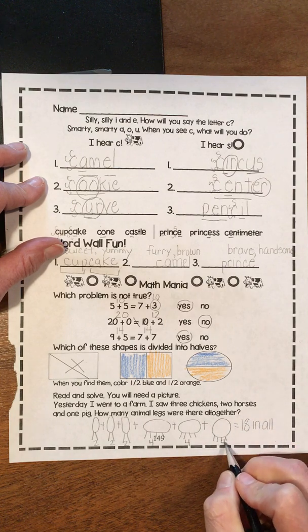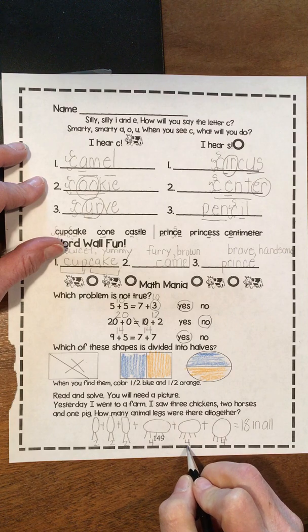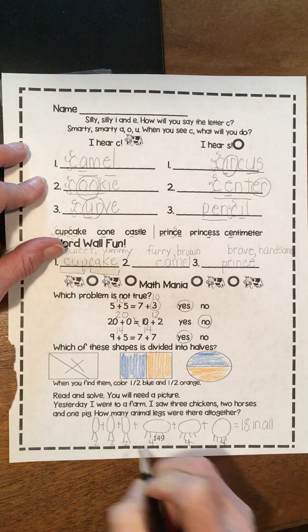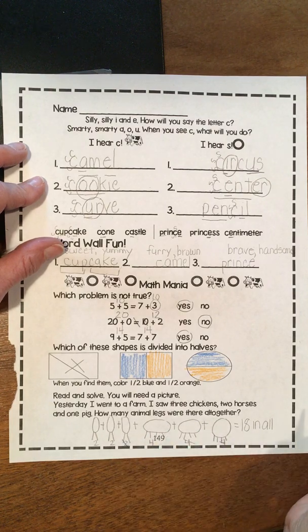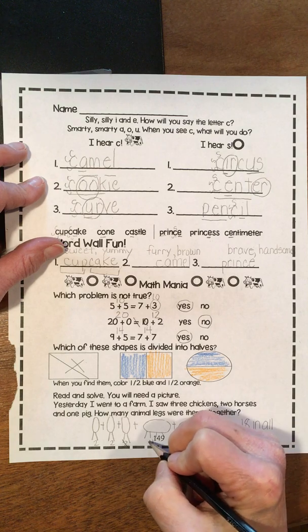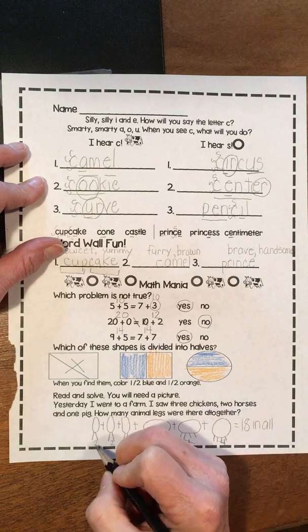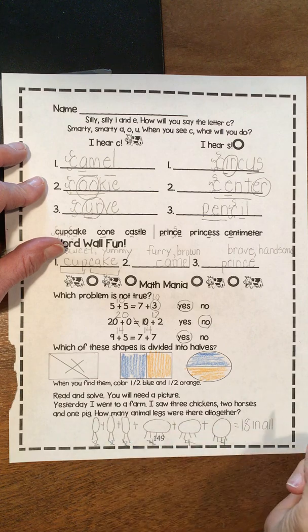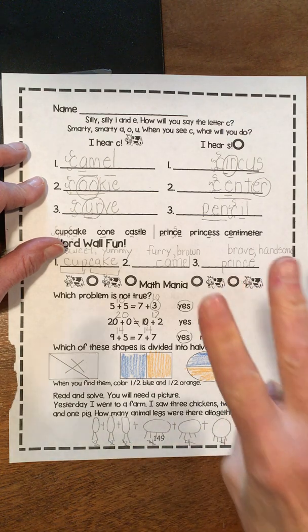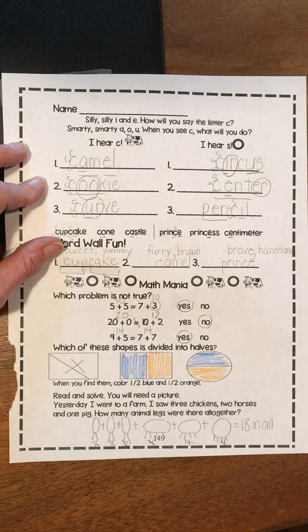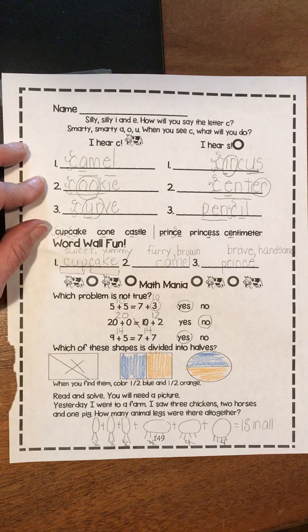Now I'll add it up. I know 4 plus 4 is 8. If I add 8 plus 2, I know that's 10. I know 10 plus 4 is 14. Here's another 2 plus 2 is 4, so 14, 15, 16, 17, 18. And there it is. And that's your word work and Math Mania for today.